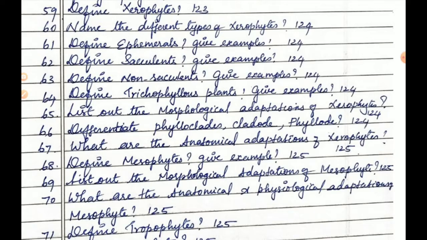The next question, number 65. List out the morphological adaptations of xerophyte. Point number 1: stems are mostly hard and woody. Stems and leaves are covered with wax coating. Second point: the internodes in the stems are modified into a fleshy leaf-like structure called phylloclade.